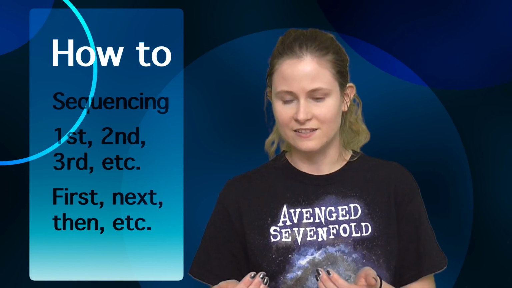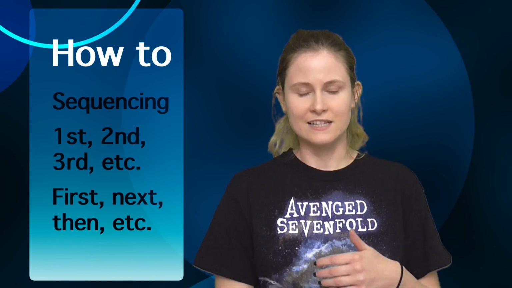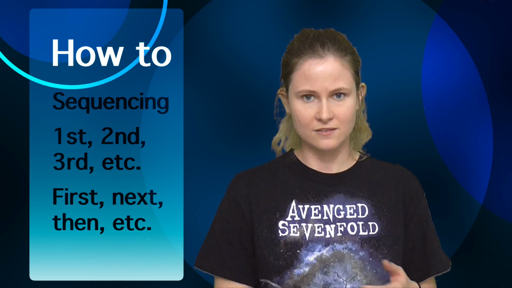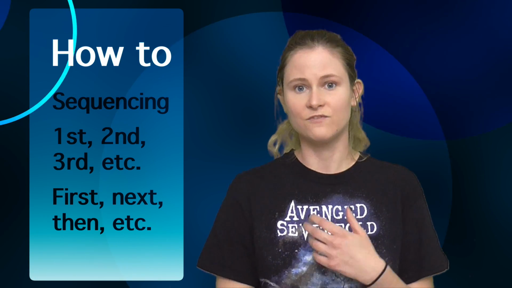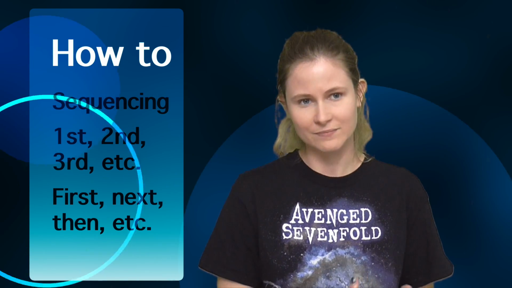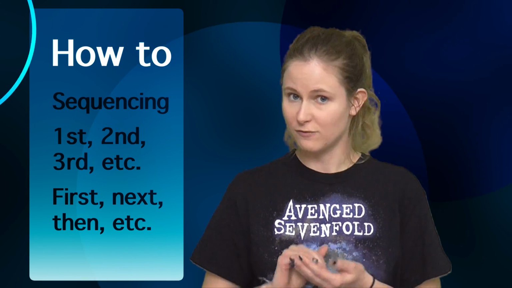Often you'll be explaining something and you don't really want to list them 1, 2, 3, 4, 5. Instead, we can use words like first, next, then, after that, finally, or lastly. We're going to be working on those sequencing words and figuring out when it's appropriate to use them at what points during a written expressive piece.